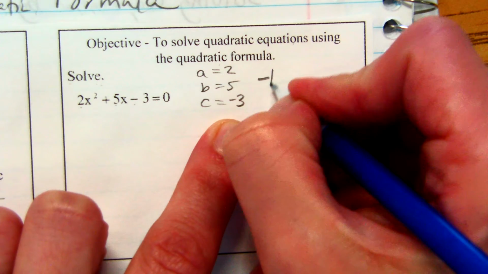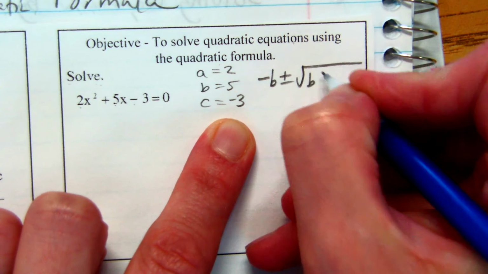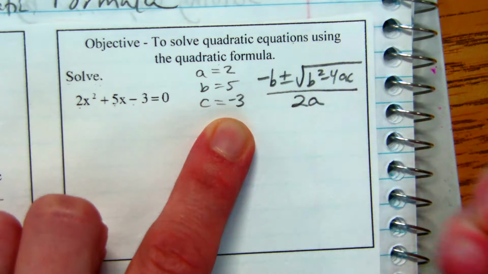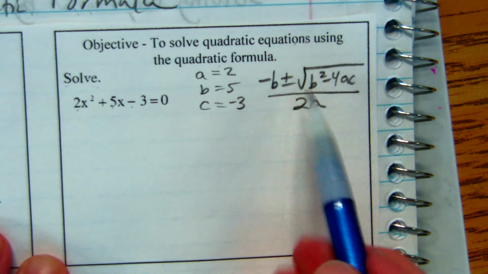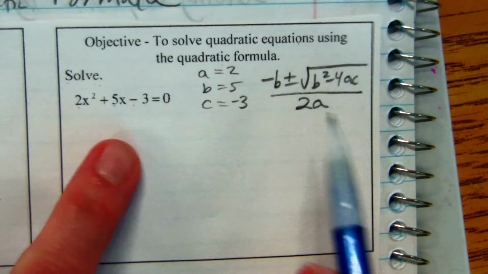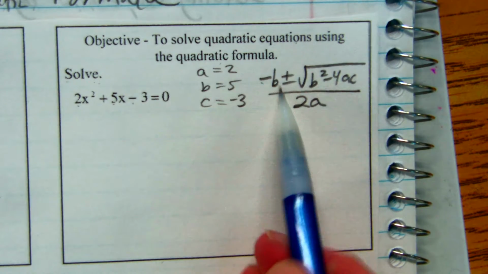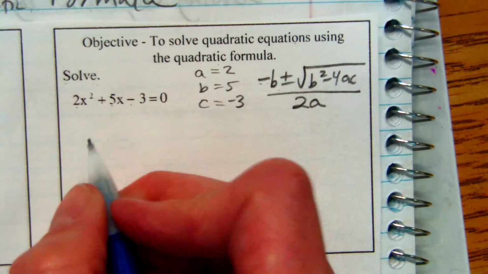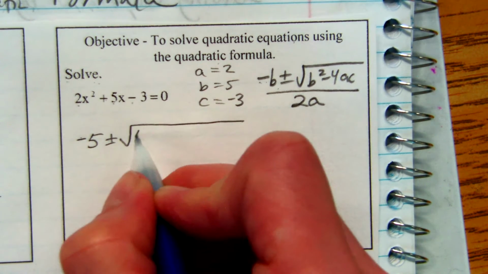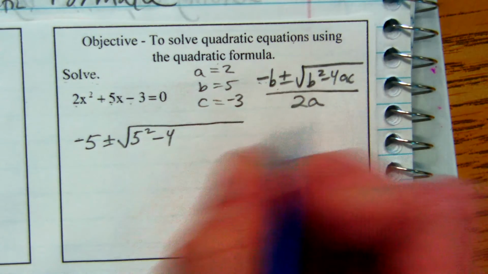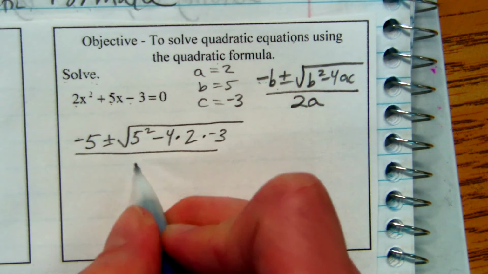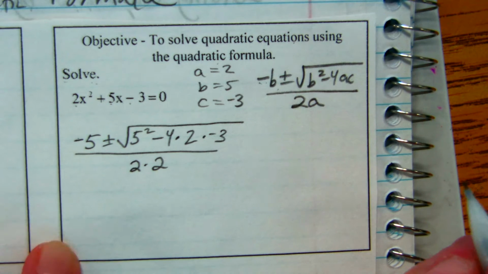So that formula is negative b plus or minus. You don't have to write it again because you have it on your papers, but I'm going to write it out just so you can see it while I'm working this out. So opposite of b, plus or minus the square root of b squared minus 4ac, all over 2a. I call it opposite of b because if this is positive and you put it in there, it's going to become negative. So negative 5 plus or minus the square root. I'm going to have 5 squared minus 4ac, so 4 times 2 times negative 3, all over 2a, so 2 times 2. Okay?